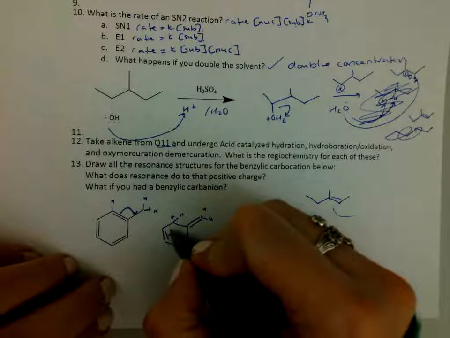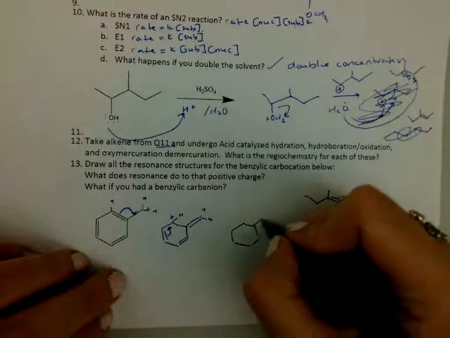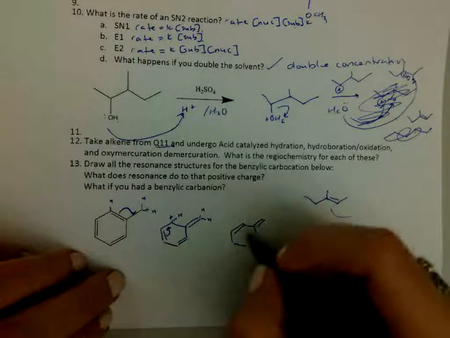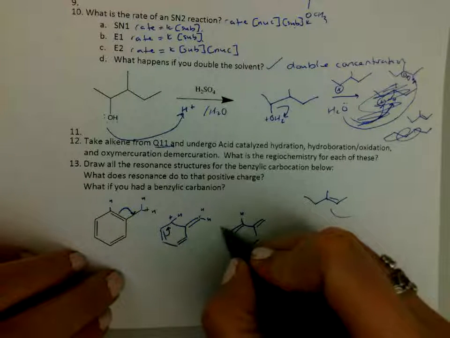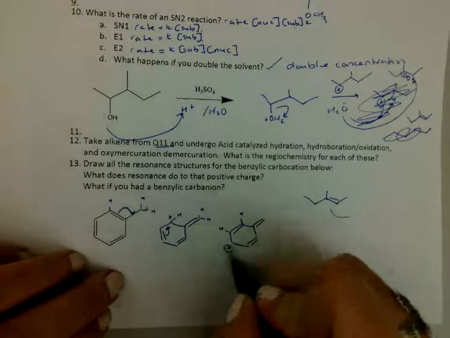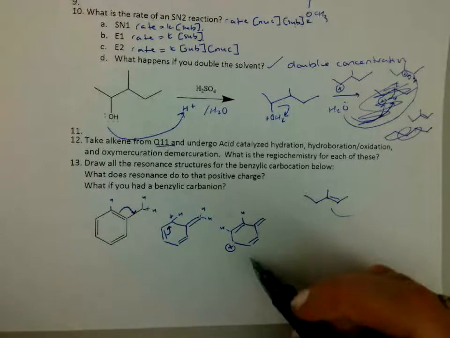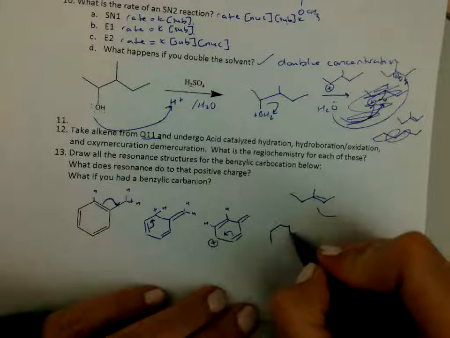And then we're just going to see if we can't do that again. So that should be fine because there's 1 hydrogen bonded here. There is always 1 hydrogen bonded here. Down here, we're missing a hydrogen, or we're missing the double bond, so it becomes a carbocation. And then we can just fill in 1 more time.